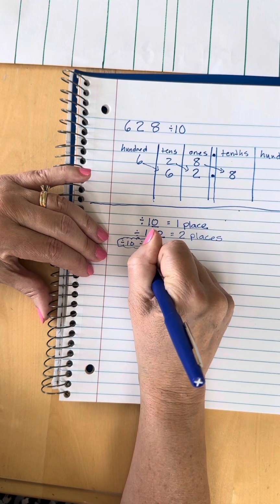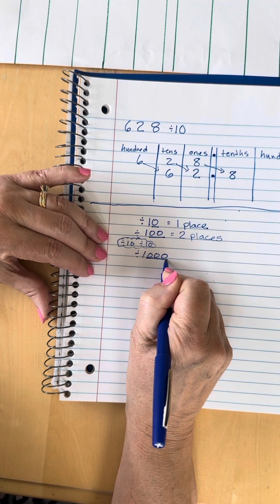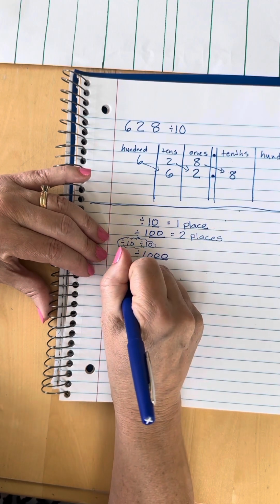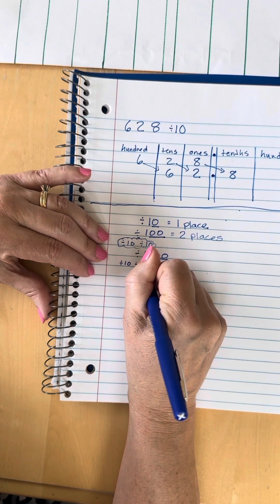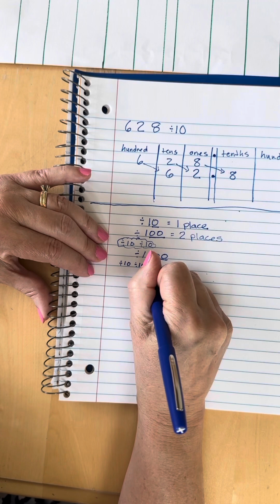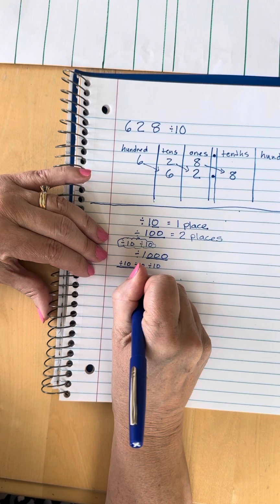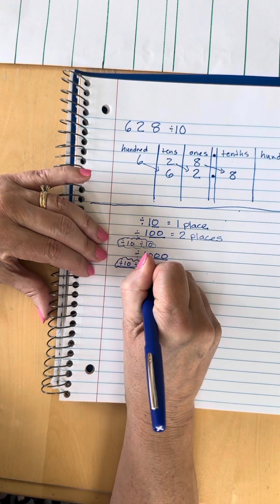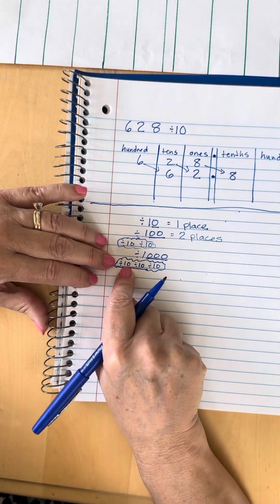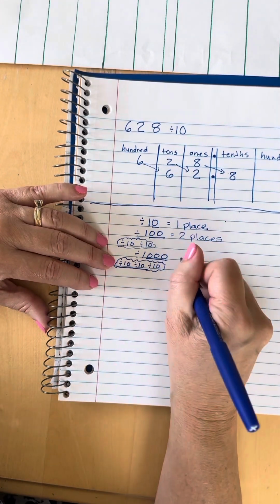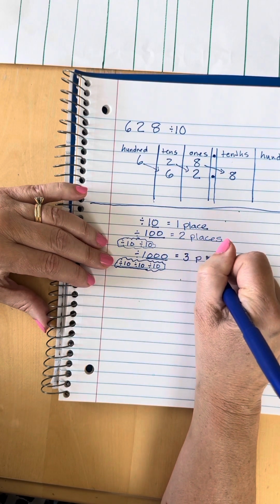When we get to divide by 1,000, the 1,000 has these 3 zeros. Why? Because we're dividing by 10, divide by 10, that's 2 zeros. Divide by 10 again, the third zero. So what we know about this on our place value chart is that each time we divide by 10, we're moving our digit 1 place. So that means to divide by 1,000, we're moving it 3 places.